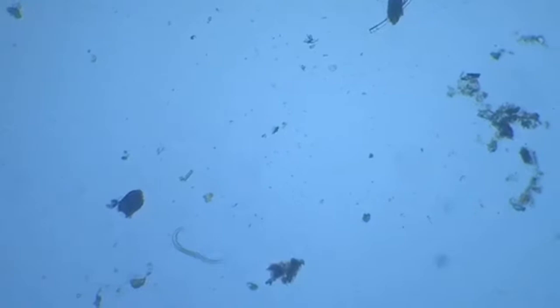There are some bacteria in the frame at times. What are those? That's a nematode.